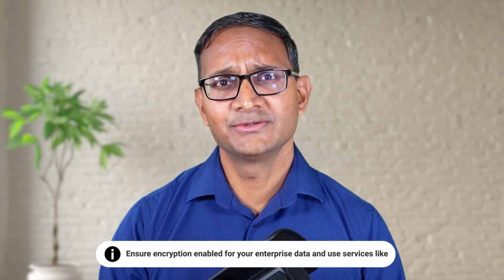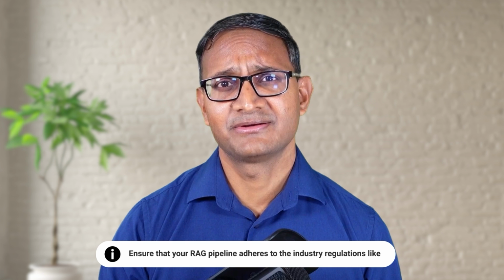Some considerations while implementing RAG systems. These come from well-known cloud best practices: implement encryption both at rest and in transit, and use proper access control using AWS IAM and KMS. Ensure your pipeline adheres to industry regulations like HIPAA and GDPR.